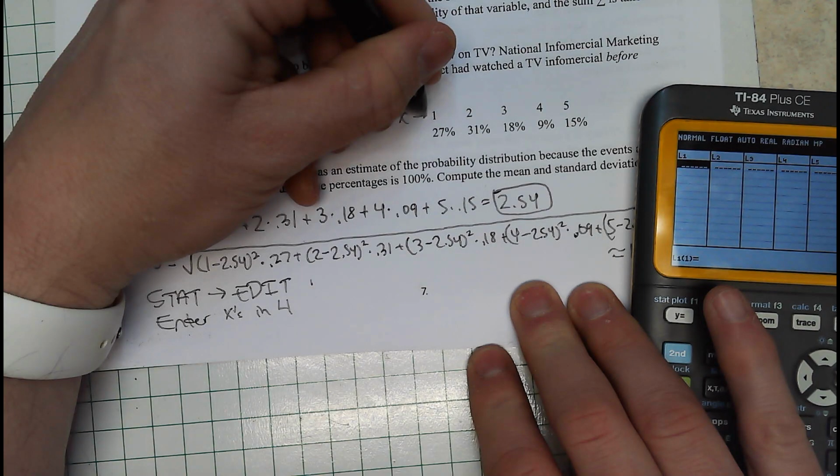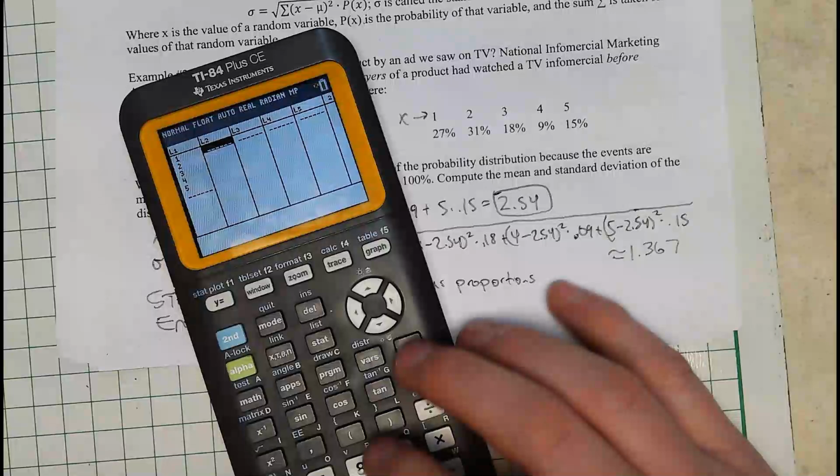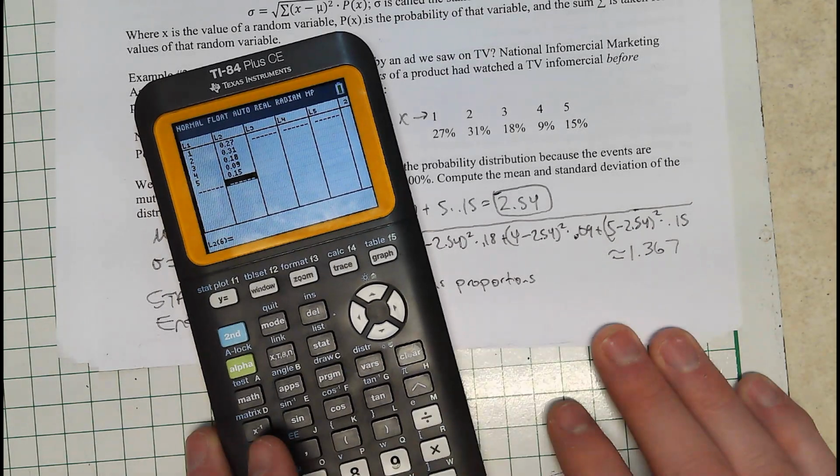Make sure that it looks right in L1. I'm going to do these as decimals, not percents. So on my X list, I'm going to have 1, 2, 3, and in L2 the probabilities 0.27, 0.31. I convert these to decimals because that's what they are as numbers.